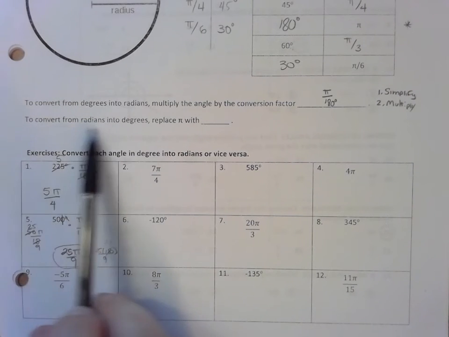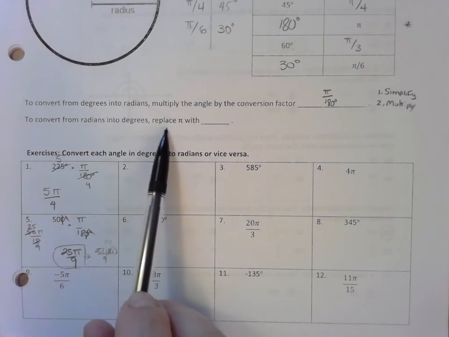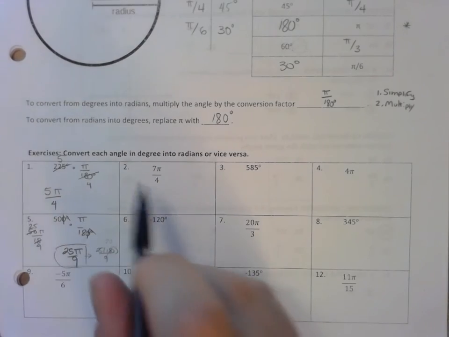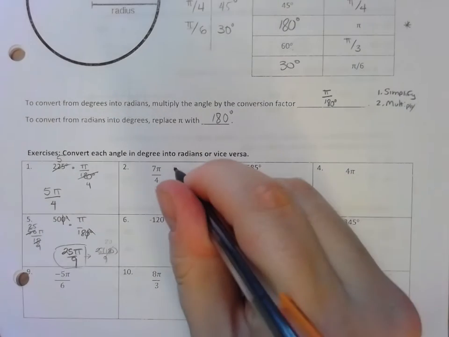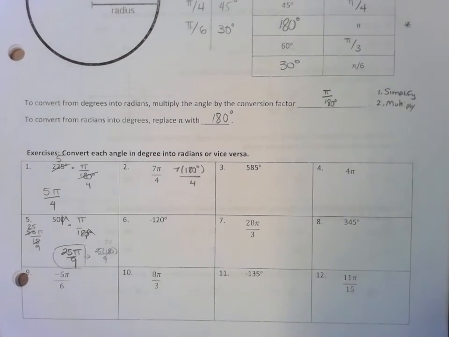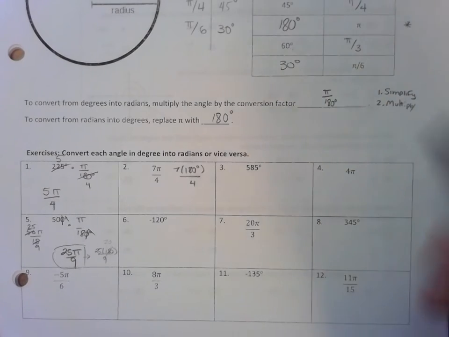This also tells you our second rule. To convert from radians into degrees, we're going to substitute out pi with 180 degrees and then just evaluate it. Let's do that for question 2. 7 pi becomes 7 times 180 degrees divided by 4. I know it's a lot easier. 4 goes into 180 45 times.